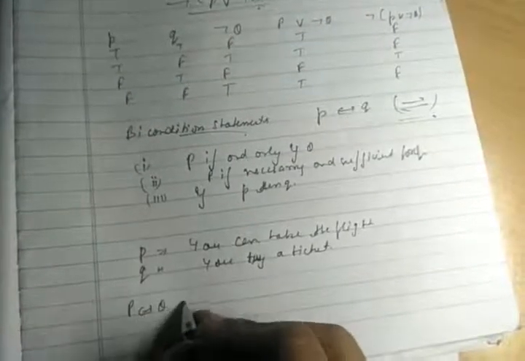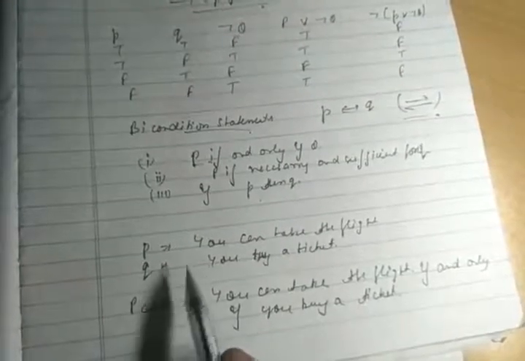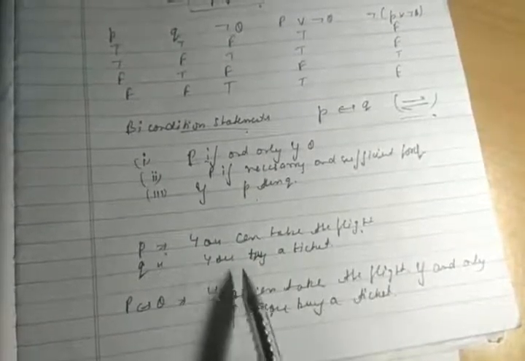The biconditional statement of P and Q will use P if and only if Q. So P is the statement you can take the flight, and Q is the statement that you buy a ticket.